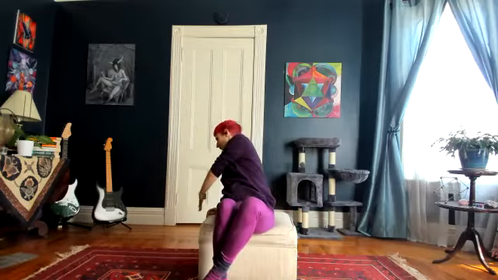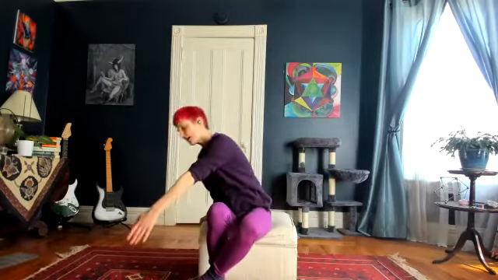Let's go to right forward low, left forward low, left back low, right back low, right forward low, left forward low, either adding the feet or not, left back low, right back low. Same thing on the other side.